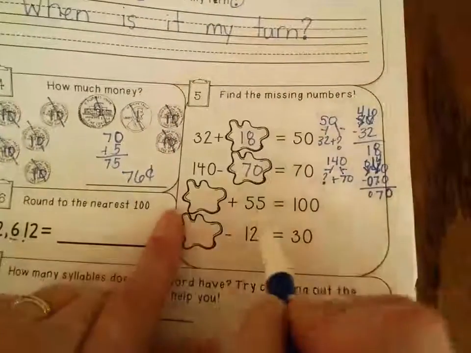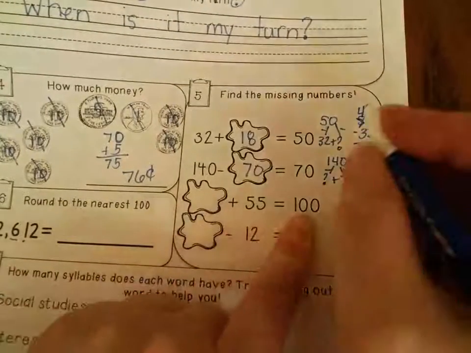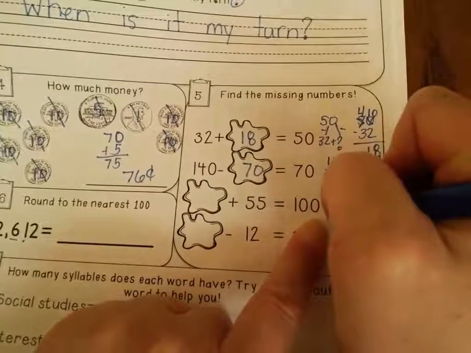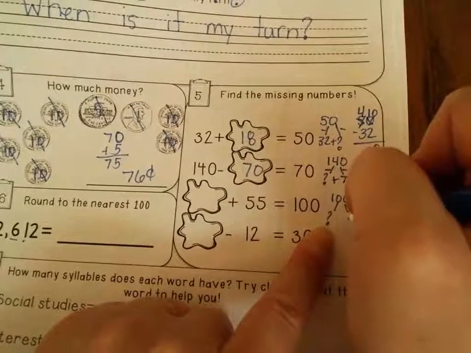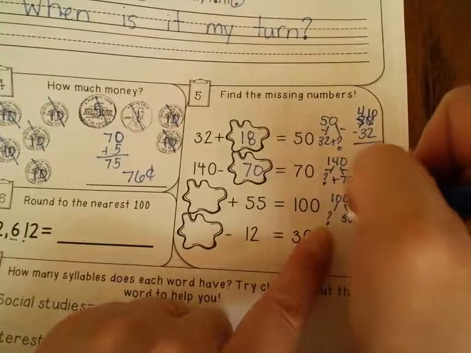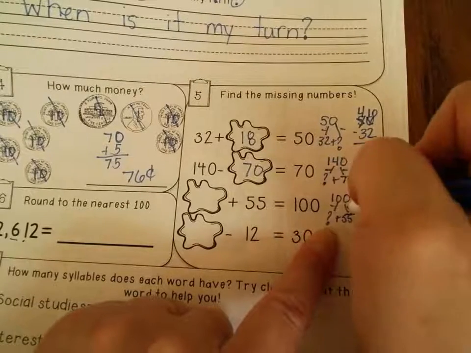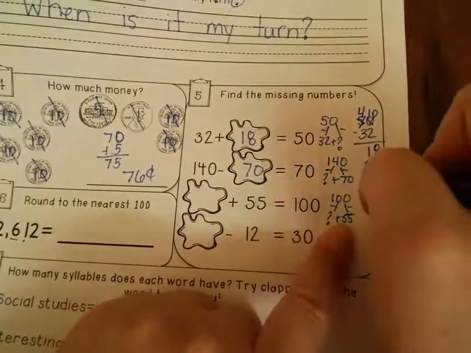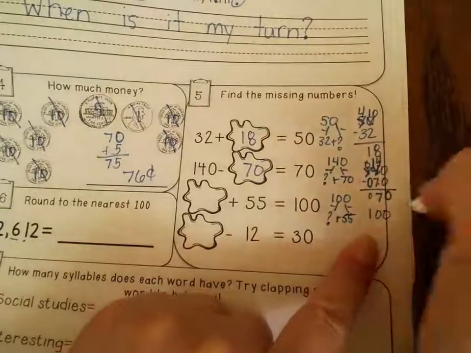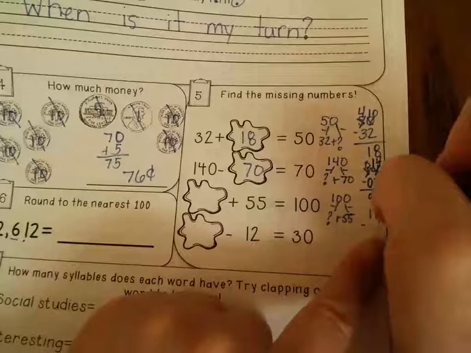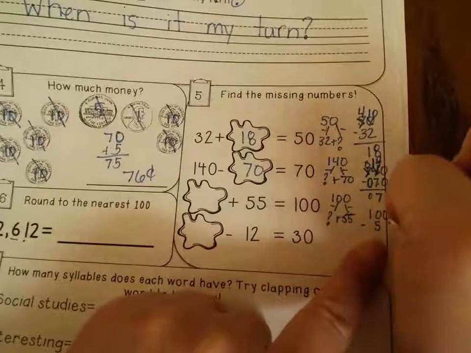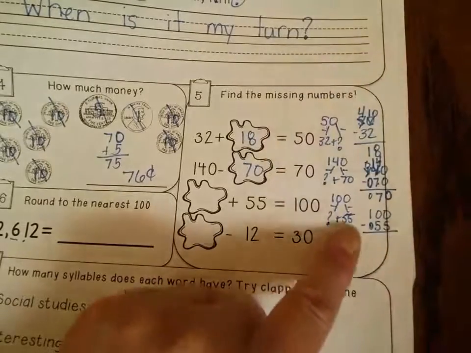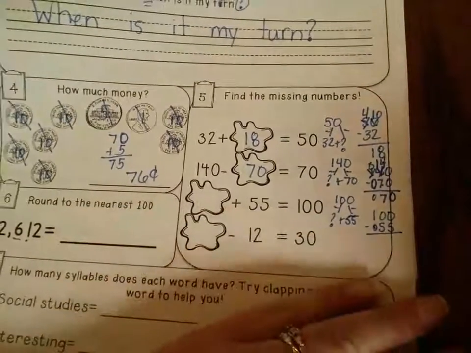Okay, blank plus 55 equals 100. It's addition, so 100 goes on top, and we have our mystery number, and we have our 55. Those two add, and we subtract from the top. So let's use a subtraction problem. 100 minus 55. That's 5 10s, 5 1s. Put them all in the right spots. Put a 0 there to hold the place value for 100s.